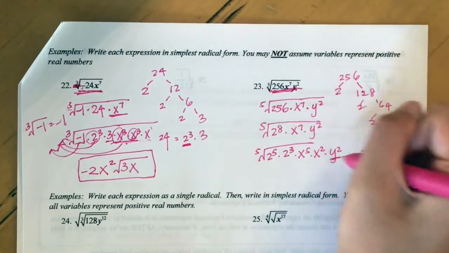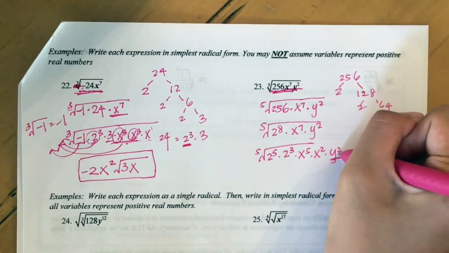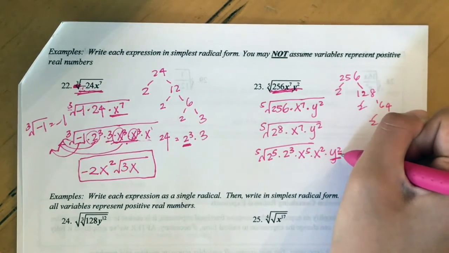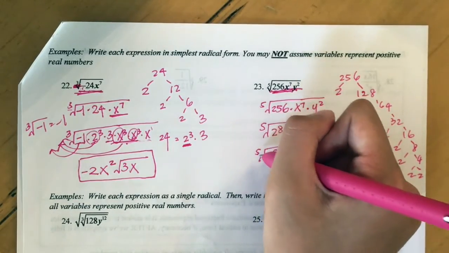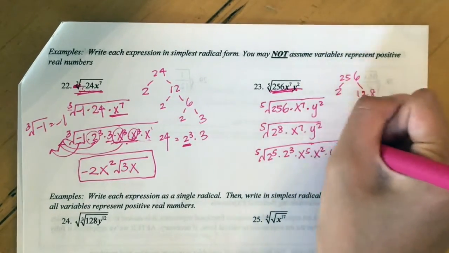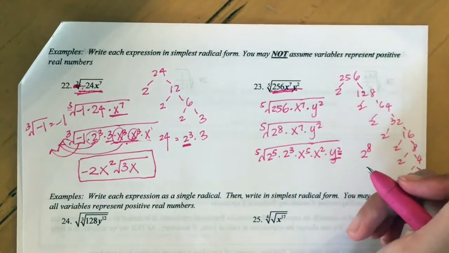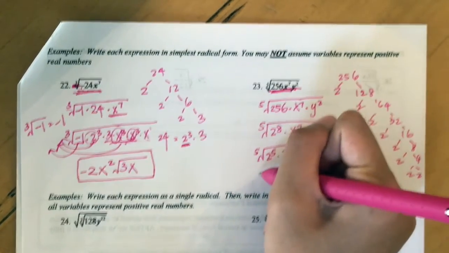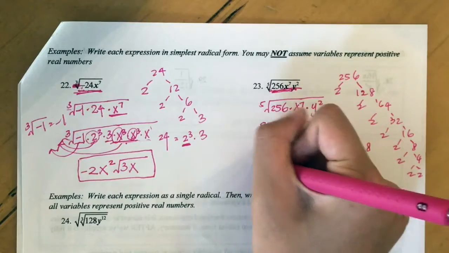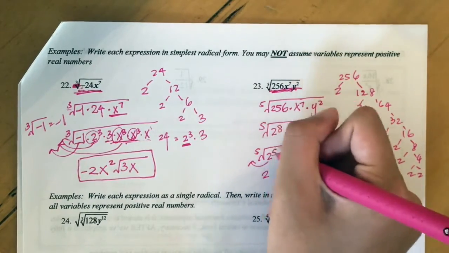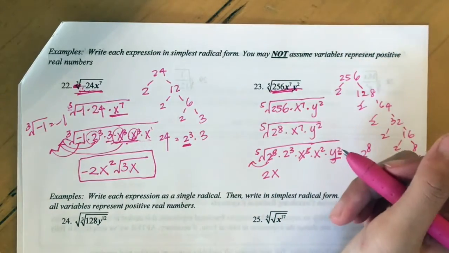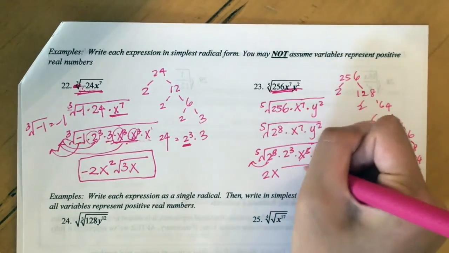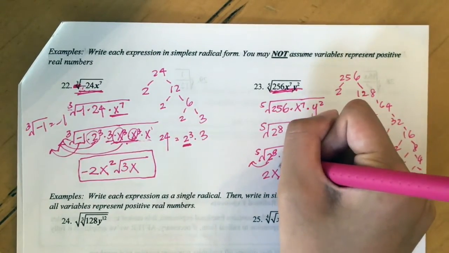We don't change the y because this exponent inside the radicand is already smaller than the index root, so we don't need to do anything. Okay? So after we simplify this, it will just be 2, which we can take out. So we have 2, and then we have an x, and that's all we can take out.